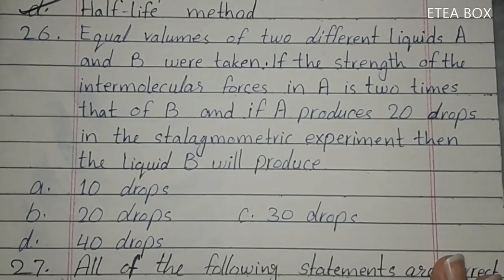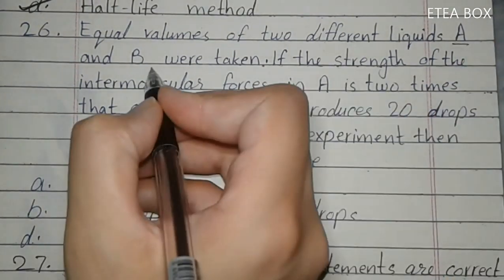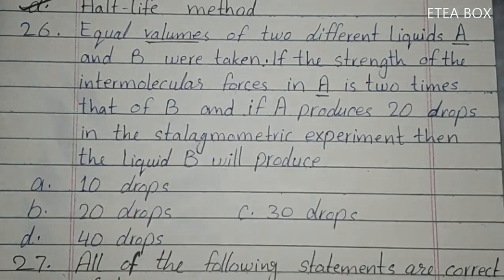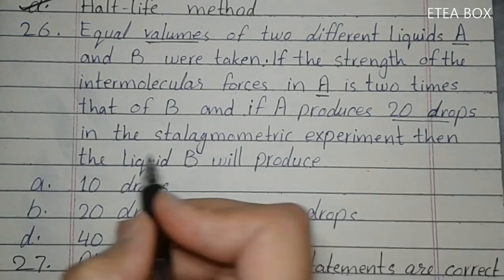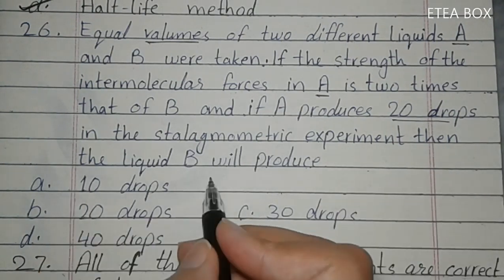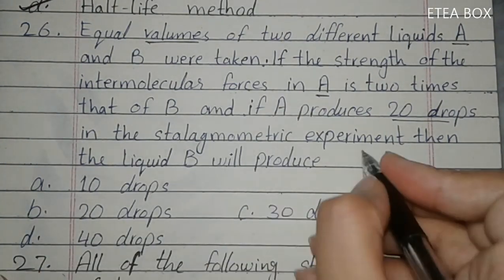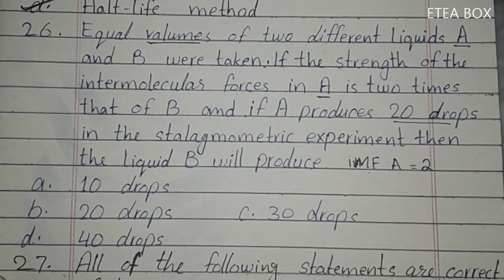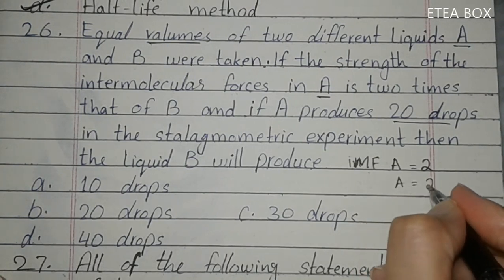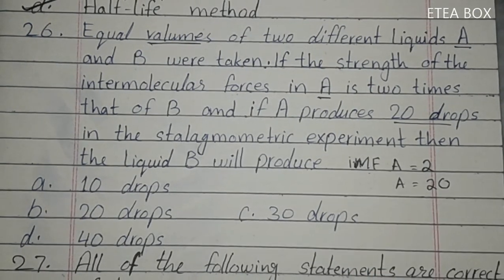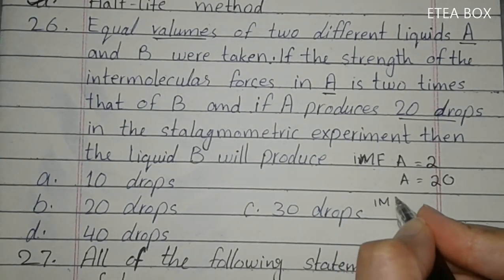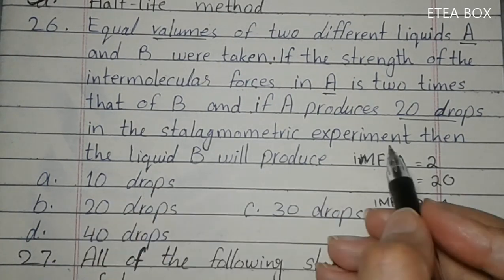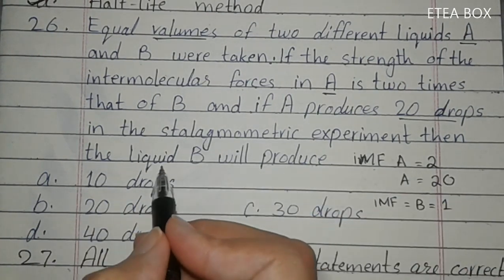Next one. Equal volumes of two different liquids A and B were taken, if the strength of intermolecular force of A is 2 times that of B, and if A produced 20 drops in the stalagmometer experiment, then liquid B will produce how many drops? Now, they have said that the intermolecular forces of A are 2 times those of B, and A produces 20 drops. They have asked how many drops will be produced by liquid B.